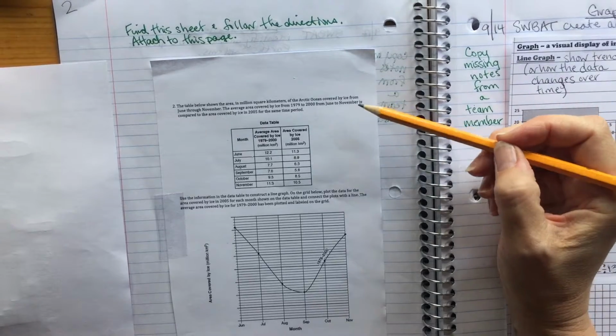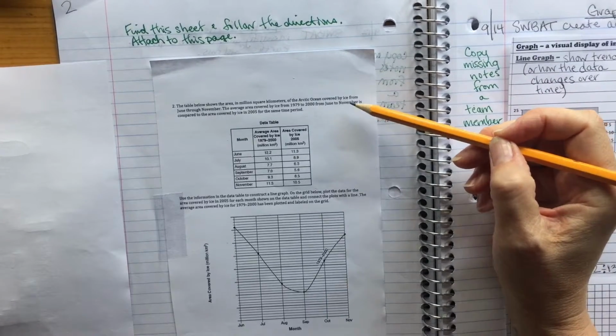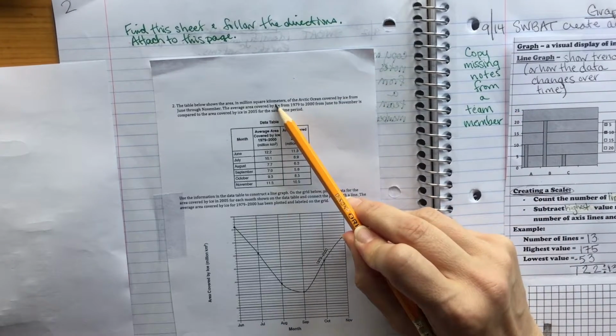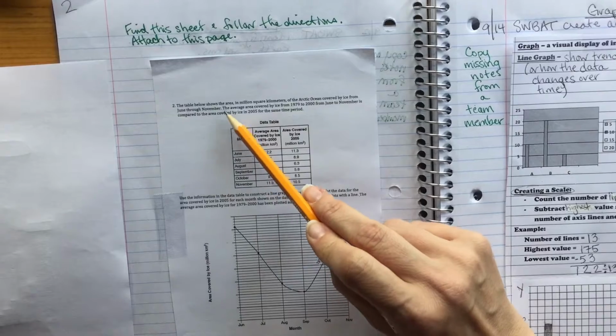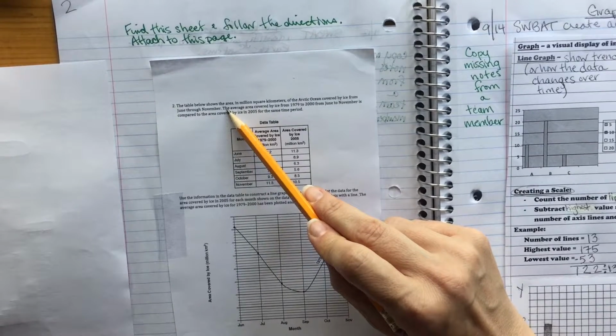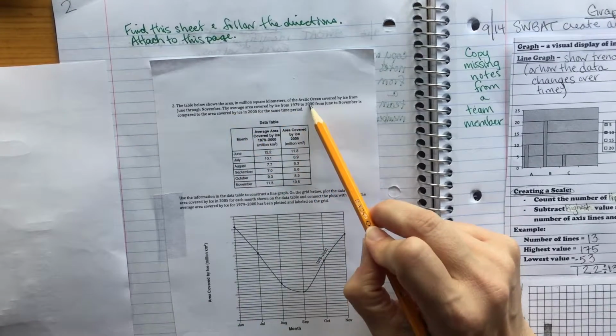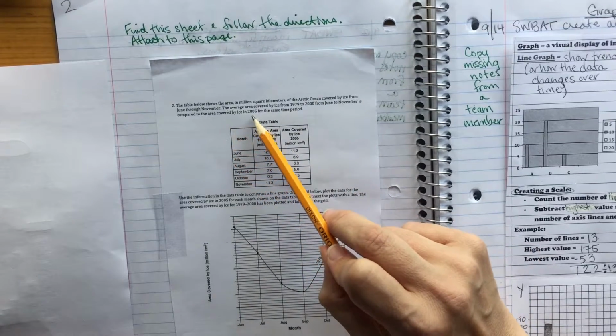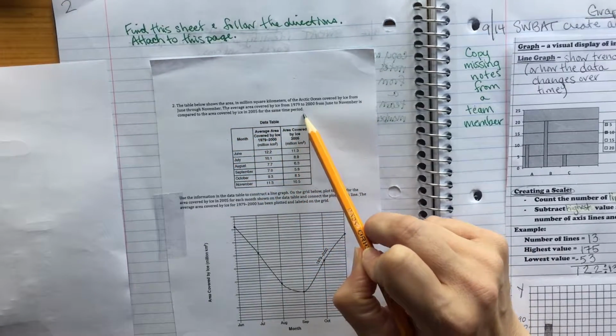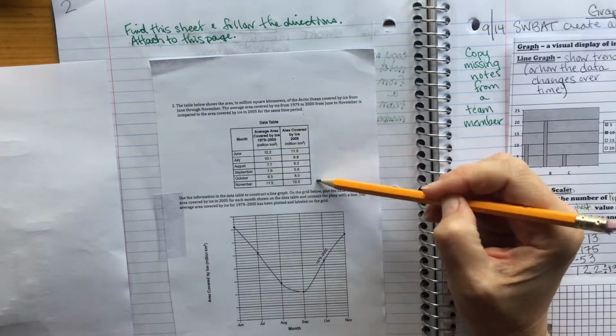So question number 2 says, the table below shows the area in million square kilometers of the Arctic Ocean covered by ice from June through November. The average area covered by ice from 1979 to 2000 from June to November is compared to the area covered by ice in 2005 for the same time period. So here's my data table.